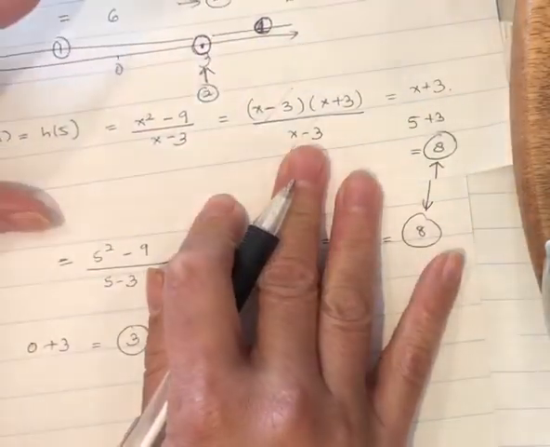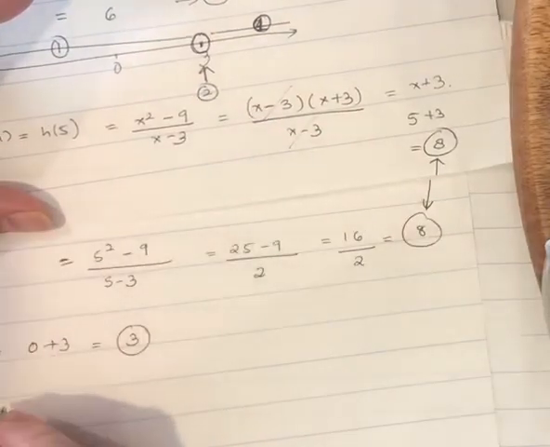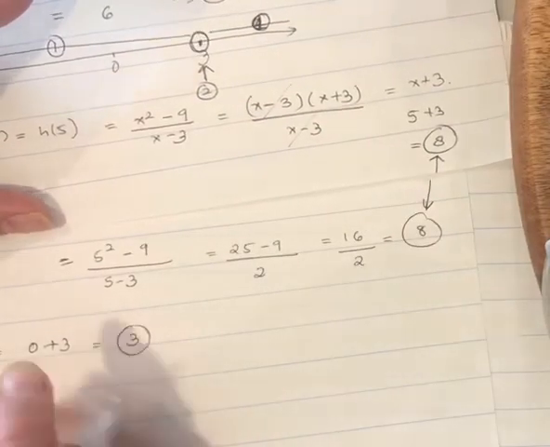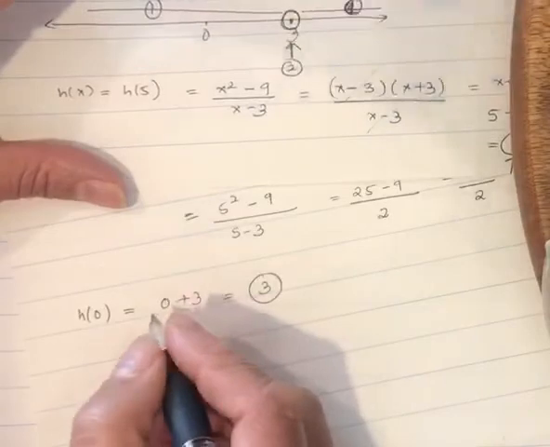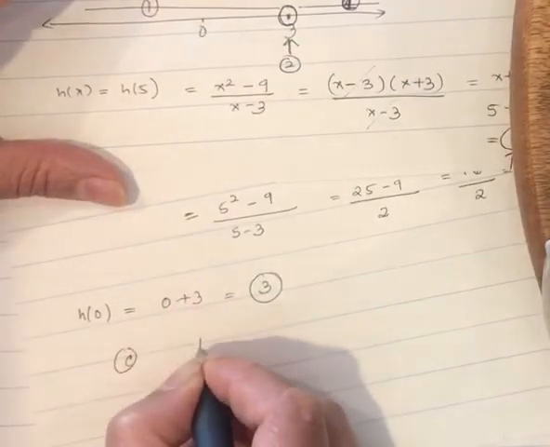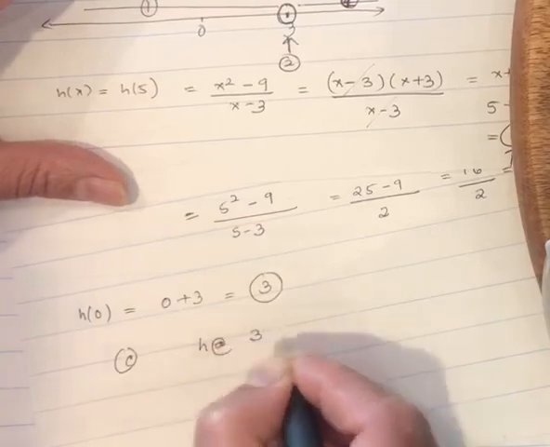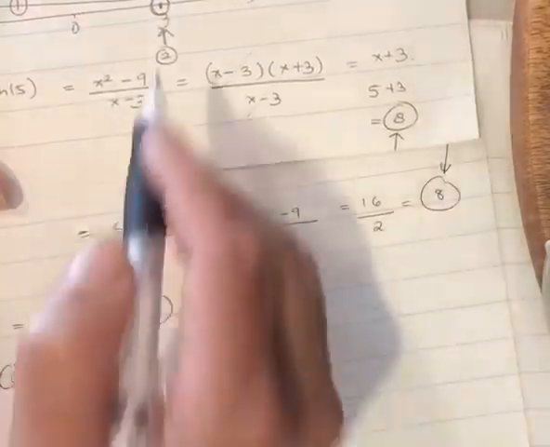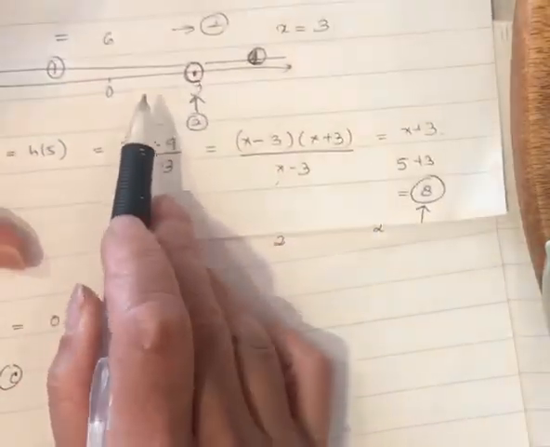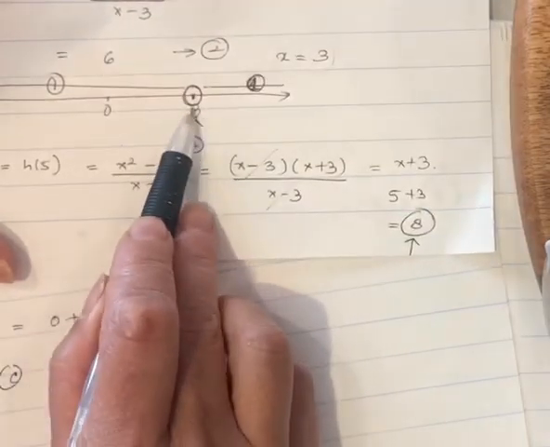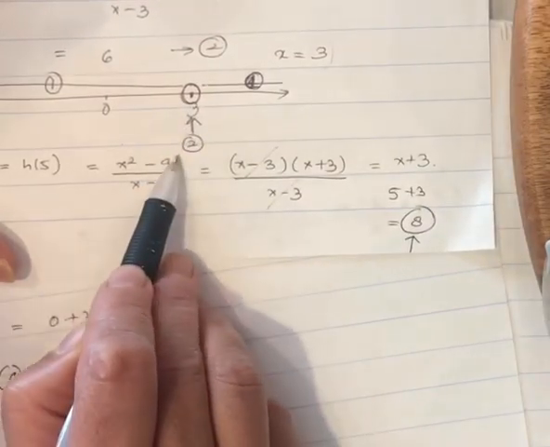Now, the last one, number C, you have to find h at 3. H at 3, which is here. Basically the value of h at 3 is nothing but 6.